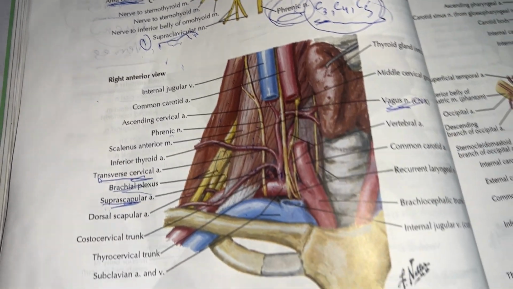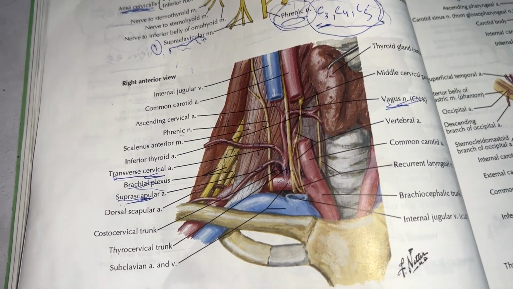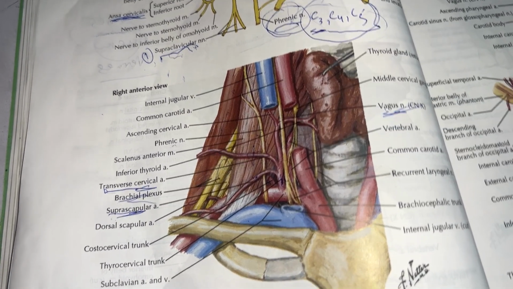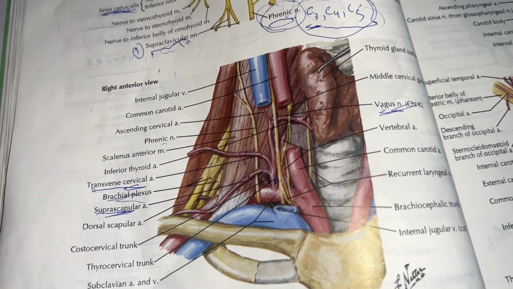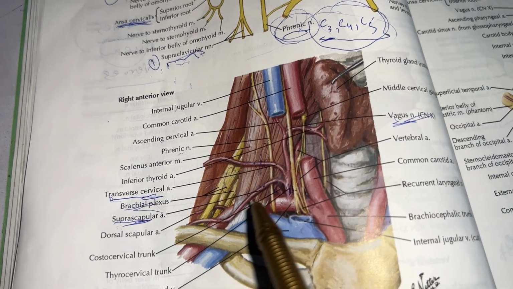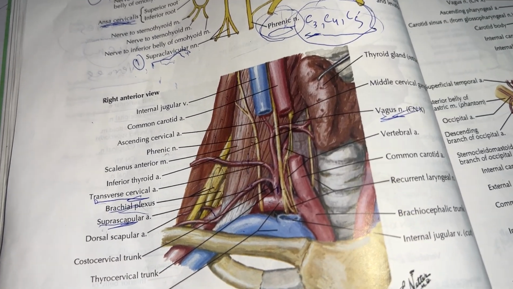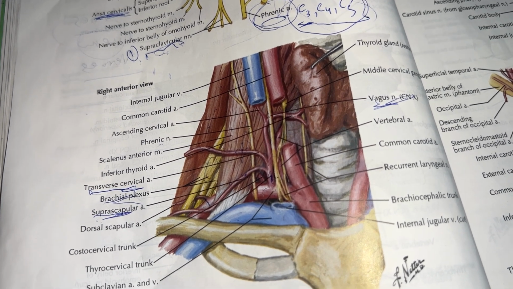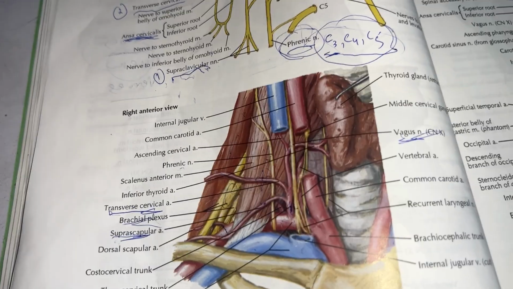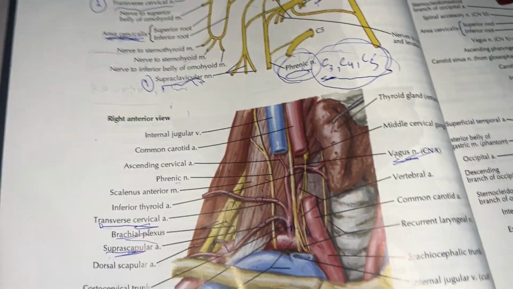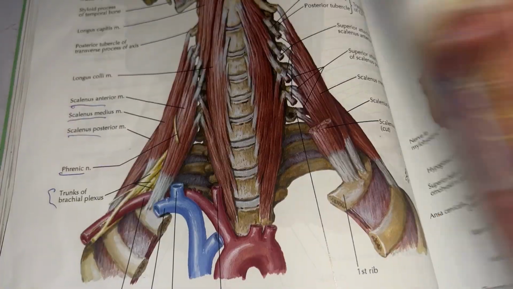So the structures posterior to the scalenus anterior but anterior to the scalenus medius are the brachial plexus and the subclavian artery. These are the posterior structures of the scalenus anterior.